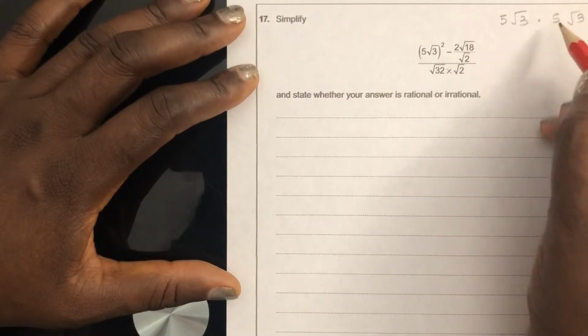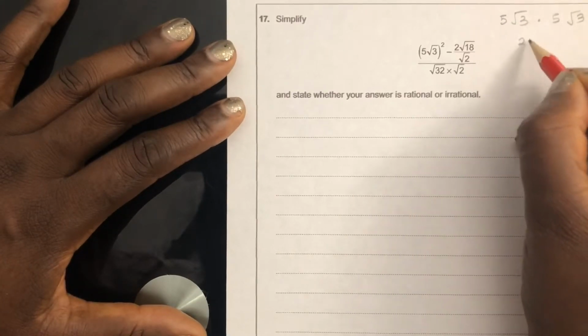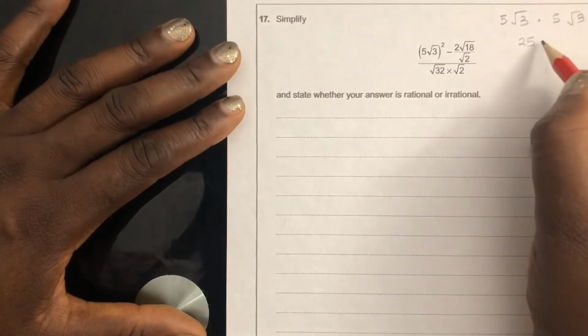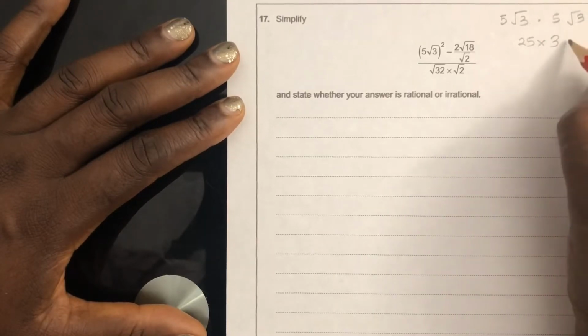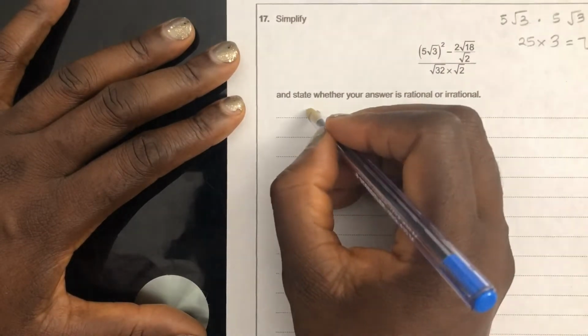We can multiply the whole numbers. 5 times 5 is going to give us 25, and root 3 times root 3 would give us 3, and that is equal to 75. So we got 75 here.